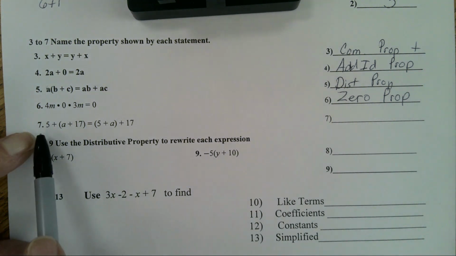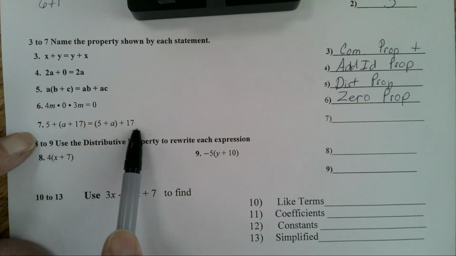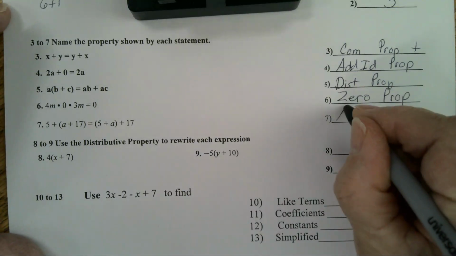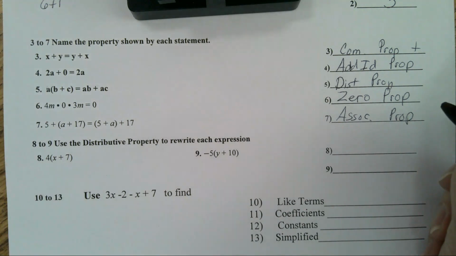Here. 5A17. 5A17. They're in the same order. What moved around? The parentheses. That is the associative property. In the next problem.